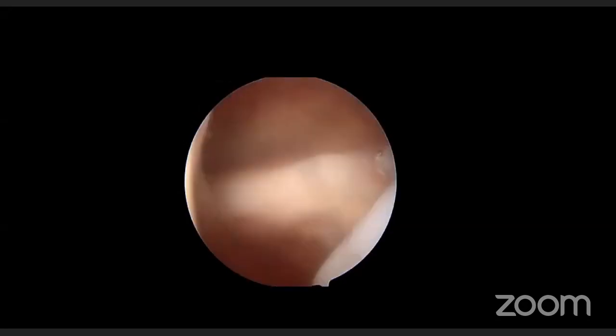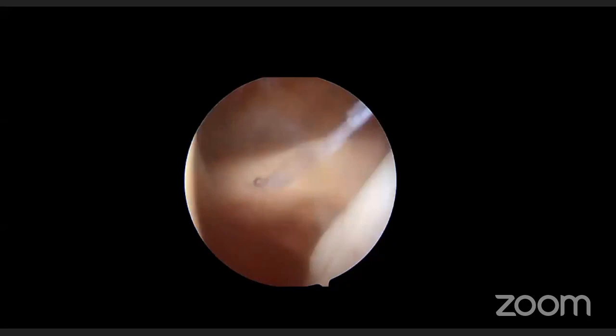So on the right side, that band you see is the subscapularis. That vertical band is the medial glenohumeral ligament. These are some fronts, and behind it is the biceps tendon.